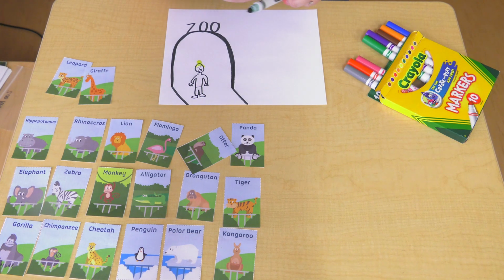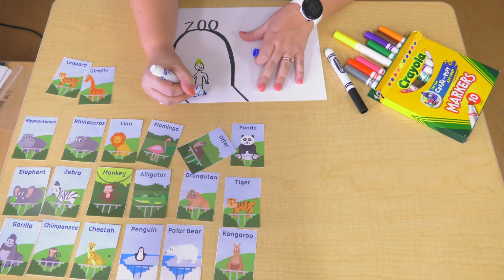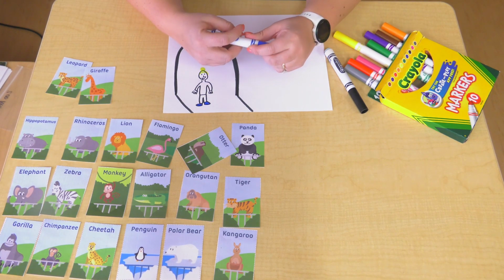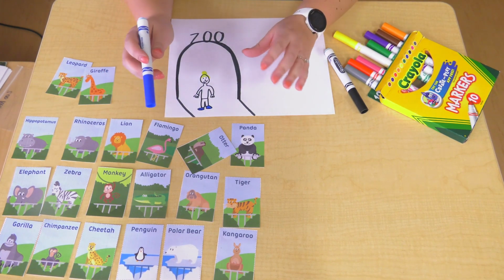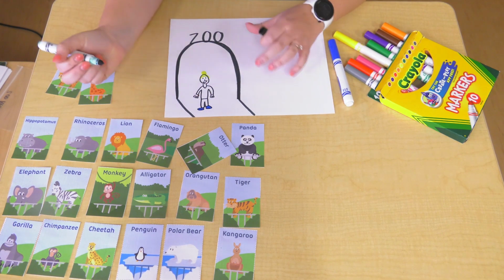I also drew myself wearing tennis shoes. Why do you think I drew myself wearing tennis shoes when going to the zoo? I drew myself wearing tennis shoes because we know that we walk a lot when we go to the zoo. There is a train or a tram, but we know that we're going to be walking for most of the time when we go and visit the zoo.